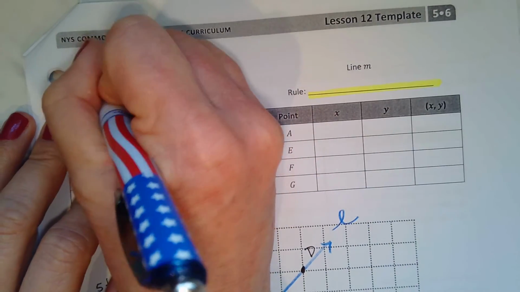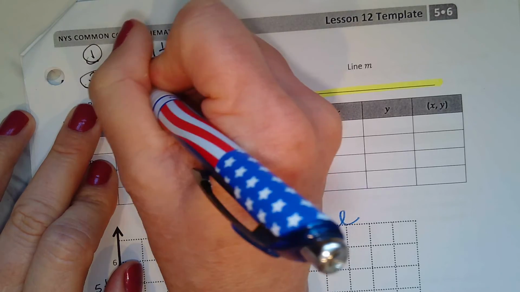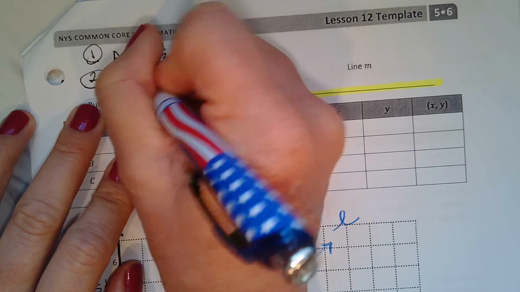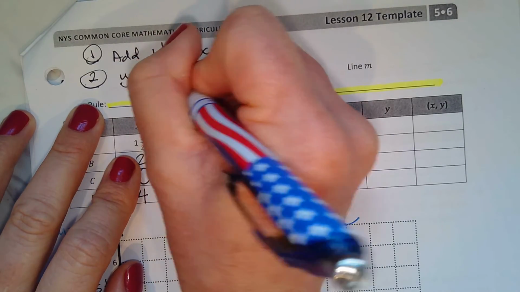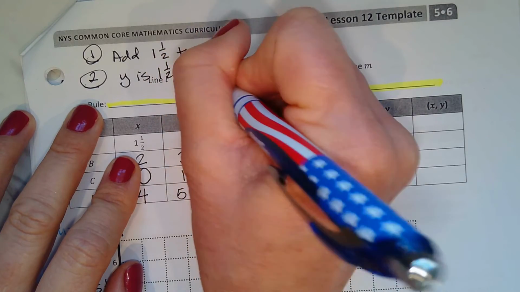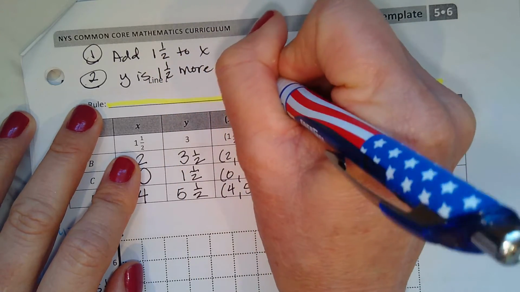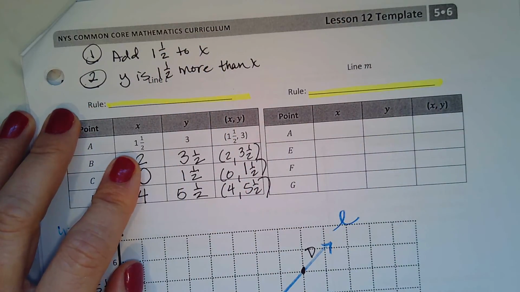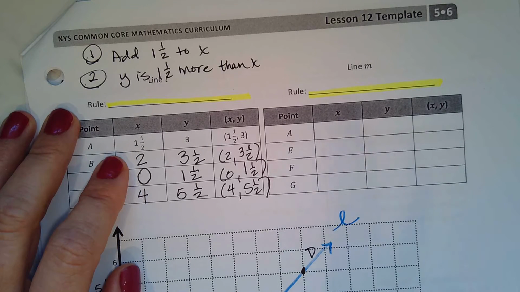You could also say y is 1.5 more than x. Now remember, the reason why I'm showing you 3 different ways is maybe your brain identifies with one rule, the way I'm writing one of the rules in particular.